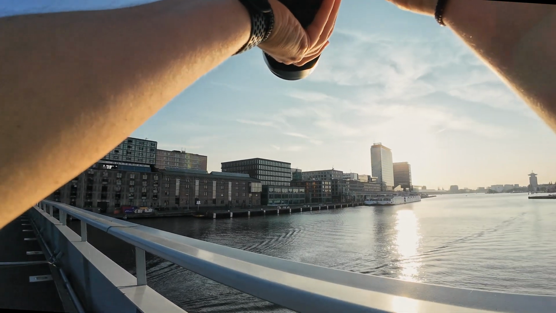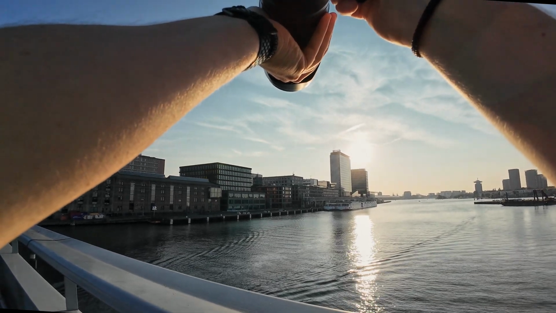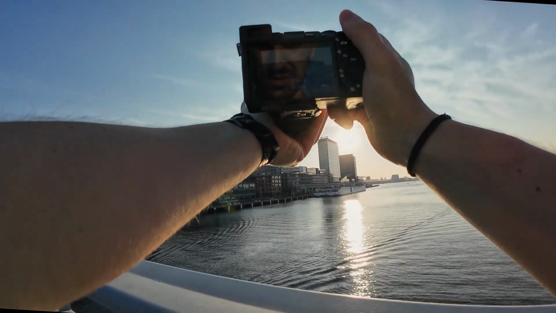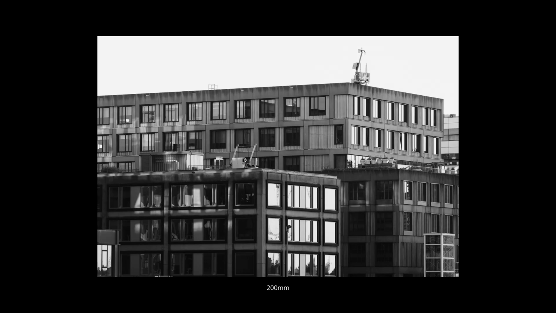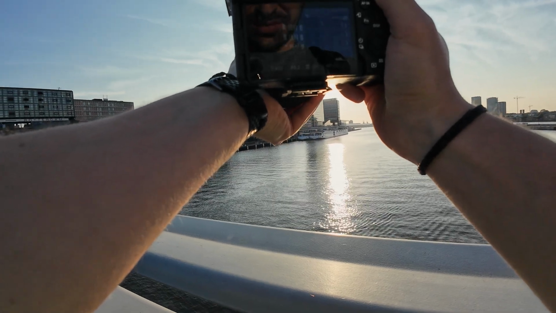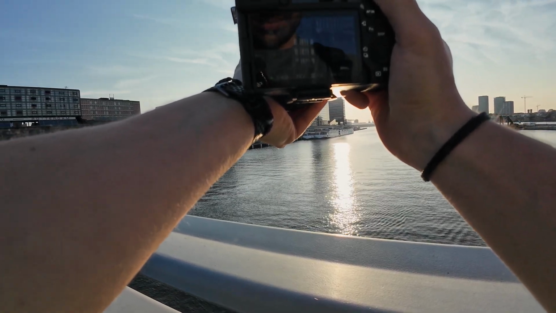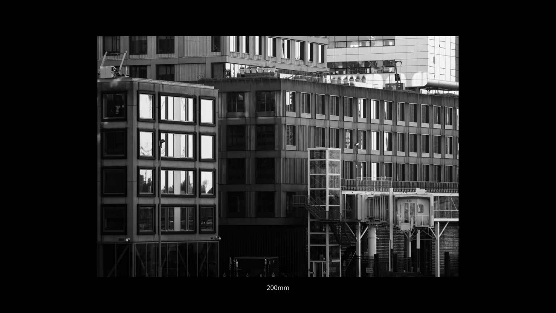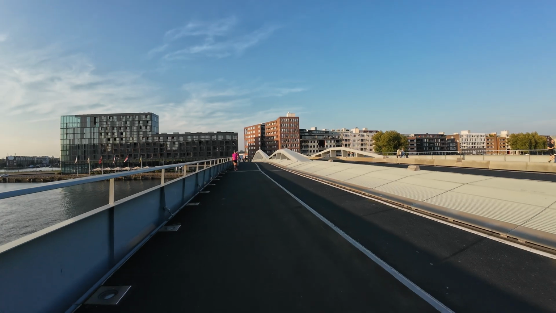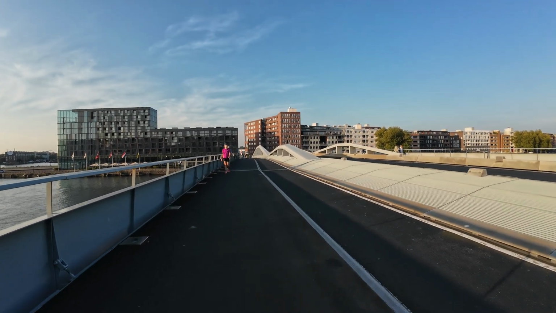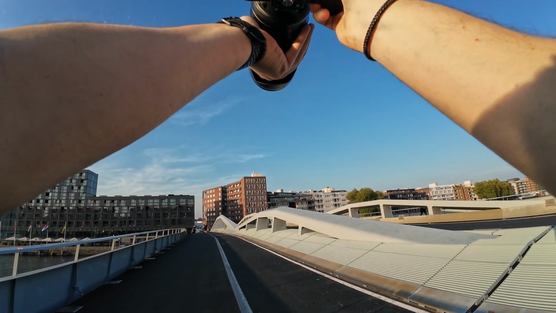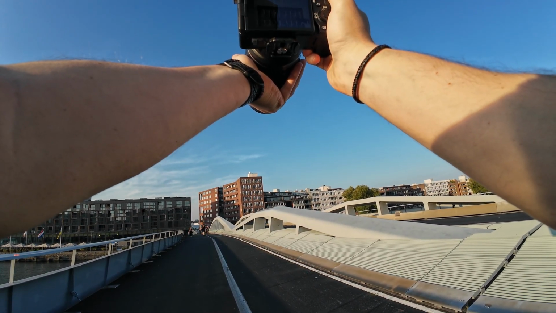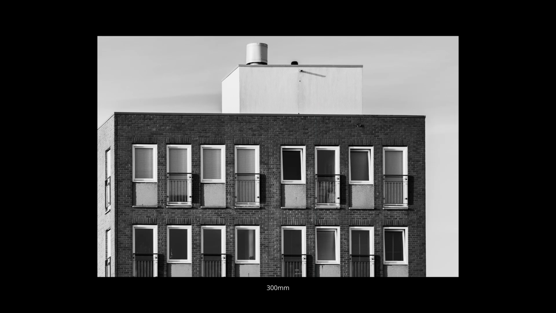Now let's try longer focal lengths and see how far we can reach with this lens. Let's try these buildings over there, for example. They're about 100 to 200 meters away. As you can see, the results can be very impressive. When you're in an open space like this, a telephoto lens helps to bring the subject closer and create some more unique shots that cannot be achieved with a wider lens.